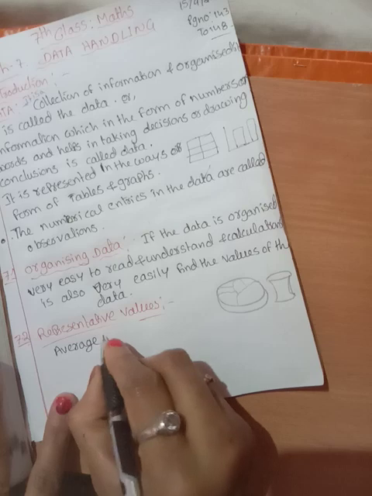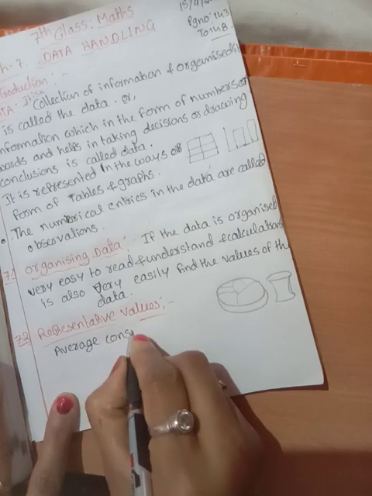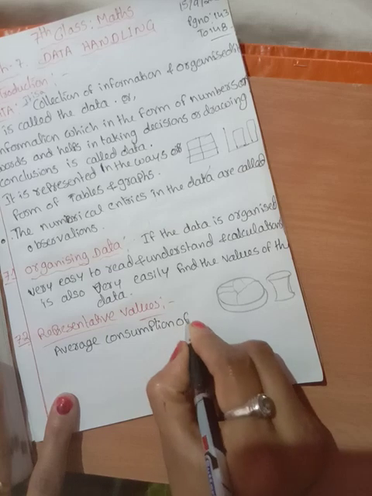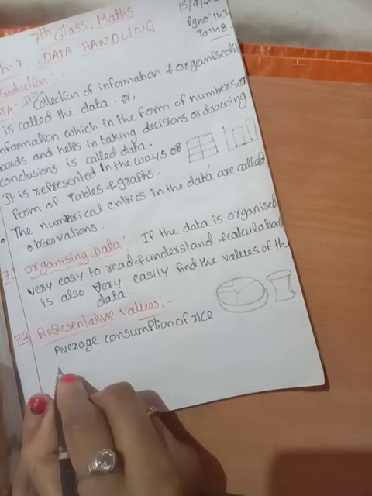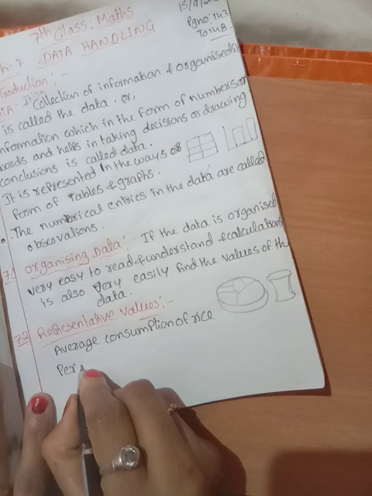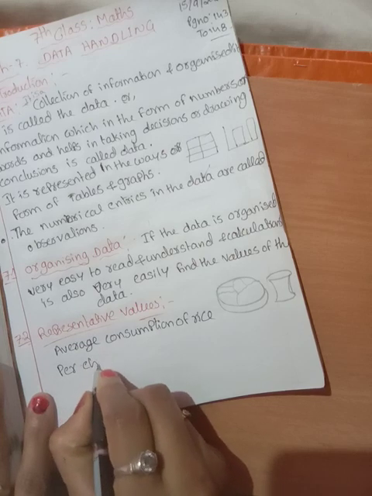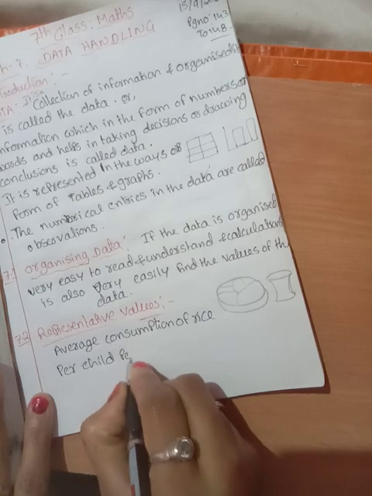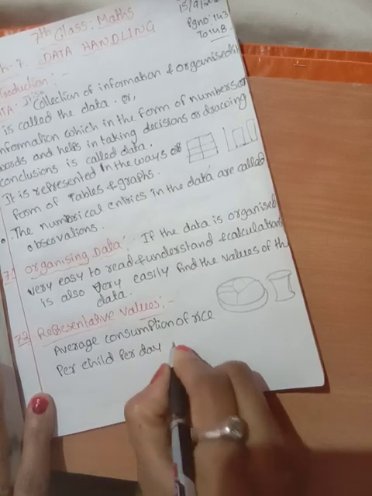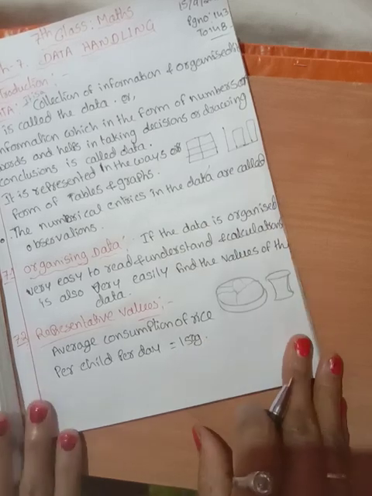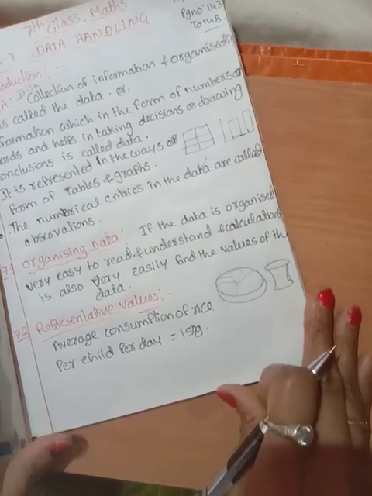Average consumption of rice per child, per day. One day equals 150 grams of rice. Okay, enough only.